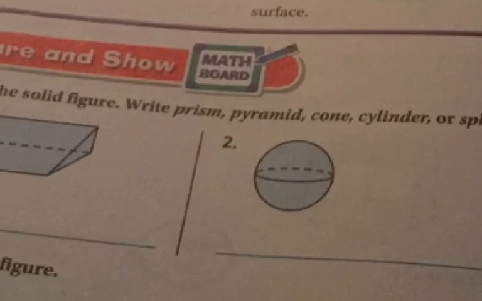Now, there's some shapes that are not polyhedrons because they have curved sides. So this is a cone, and there's a base. Then you have a cylinder, and a cylinder has two congruent circular bases and one curved surface. And the last one is a sphere that has no bases and one curved surface. So that's why they're technically not polyhedrons. So it wants us to classify the shapes. Is it a prism, pyramid, cone, cylinder, or a sphere?